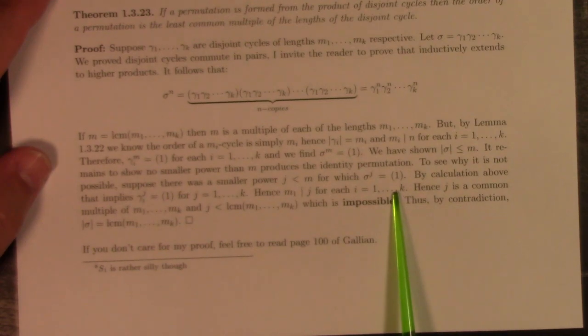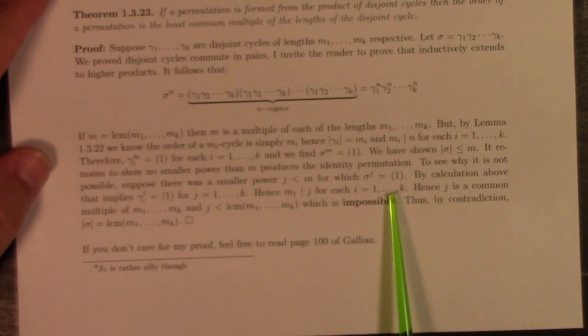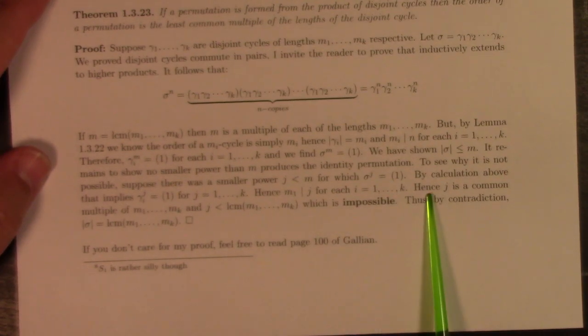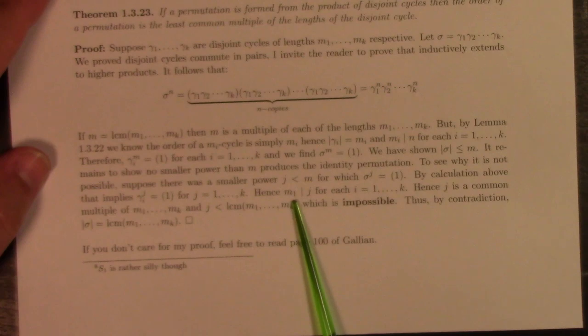What's m1? I'm sorry, lost track. I don't know what this m1 is. I'm sorry, I missed where I introduced that.